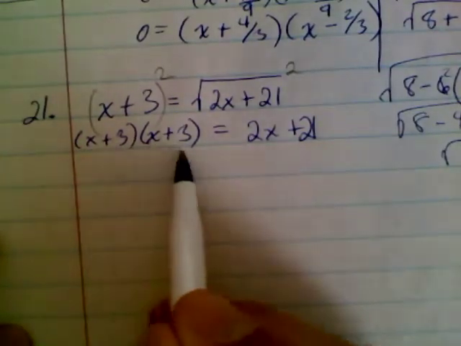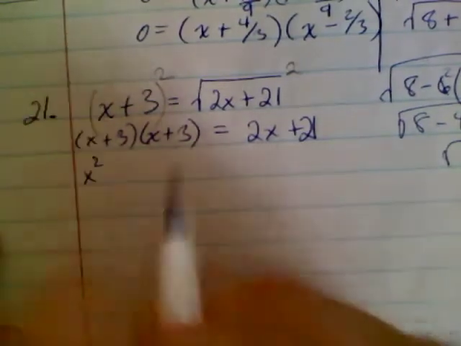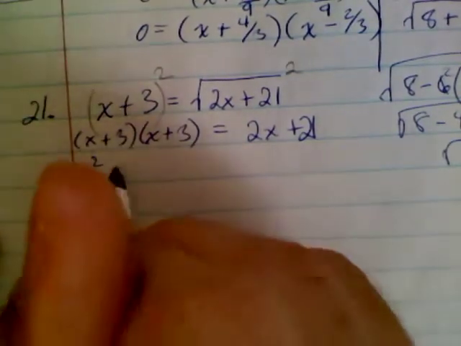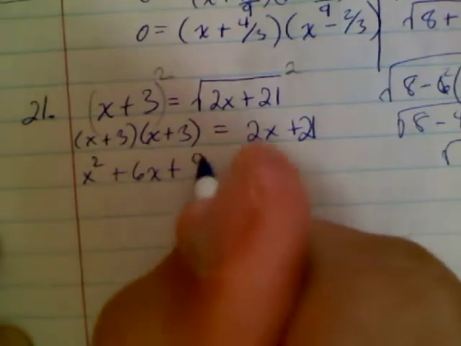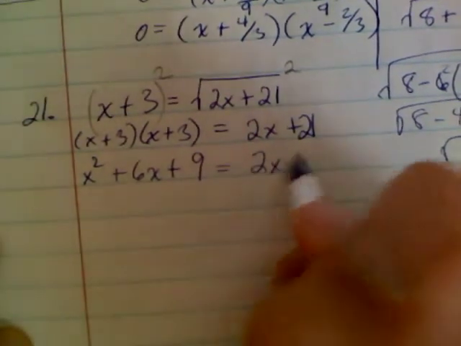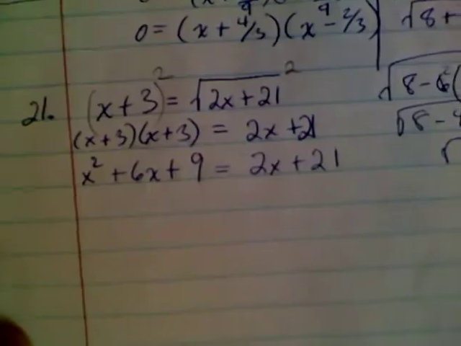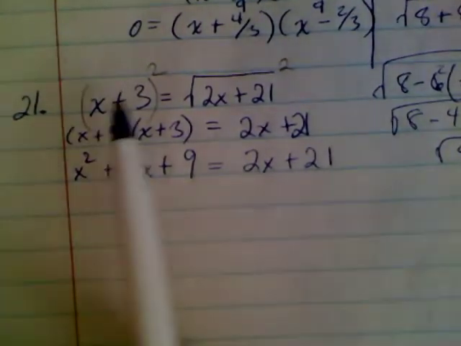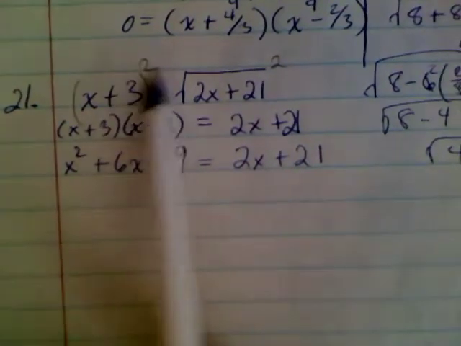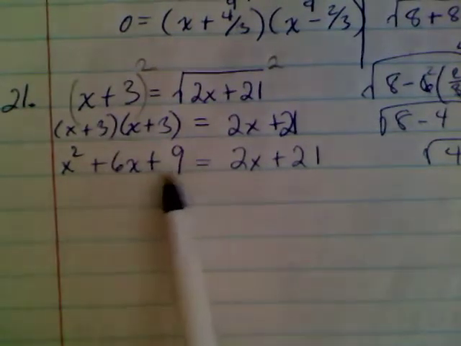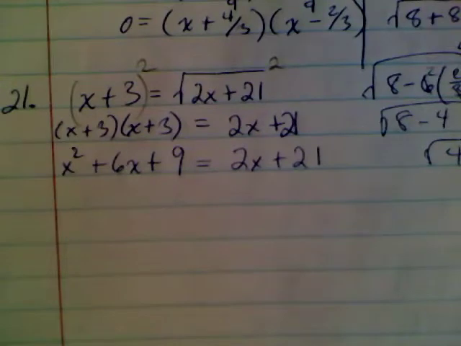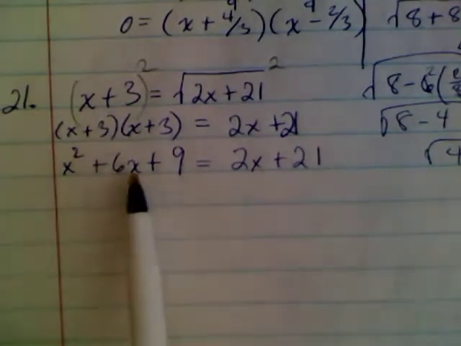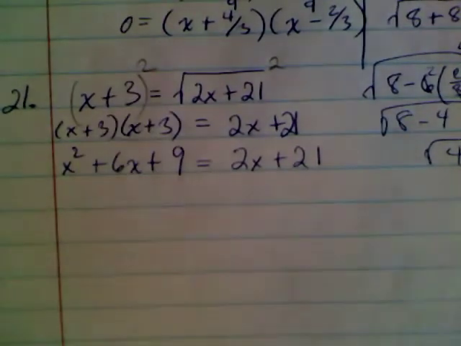X plus 3 times x plus 3 gives you x squared plus 3x plus 3x plus 9. That's 2x plus 21. And then your question is, why can't you just square it and say x squared plus 9? It's not. It's x squared plus 6x plus 9. Okay? So you're forgetting about the middle term if you just square it like people so often do.